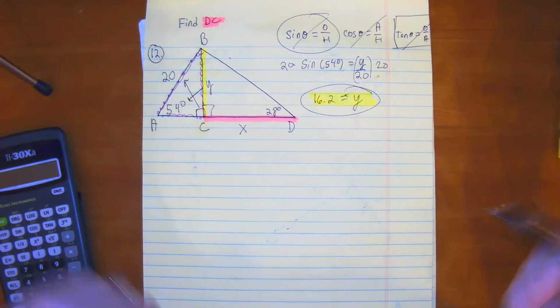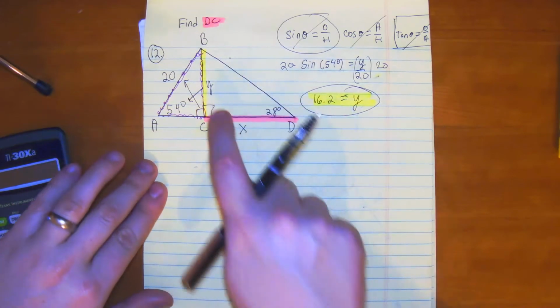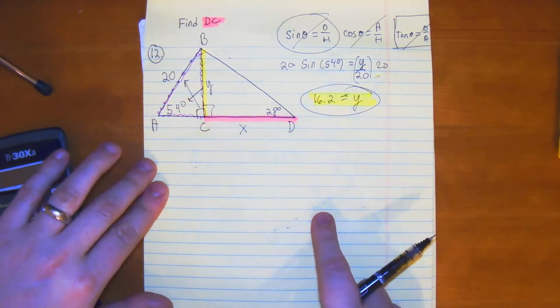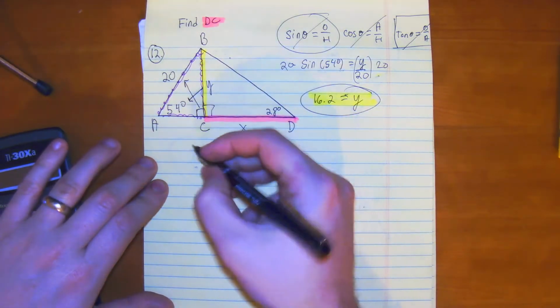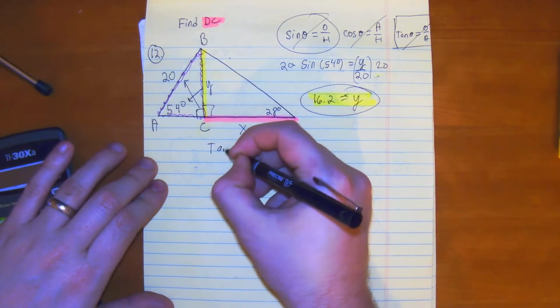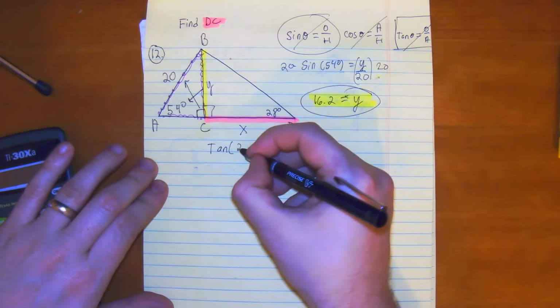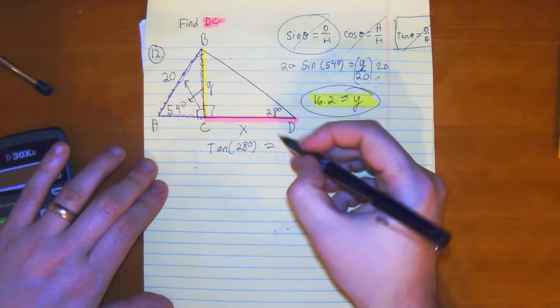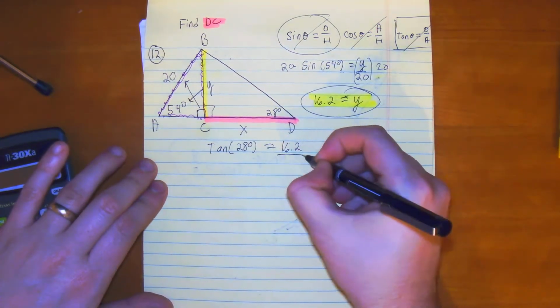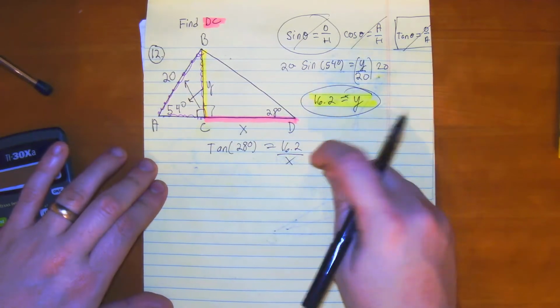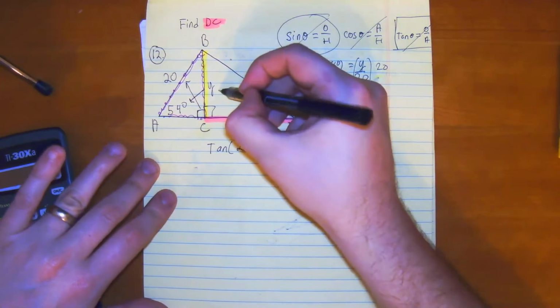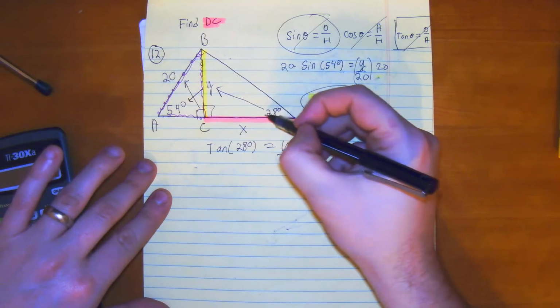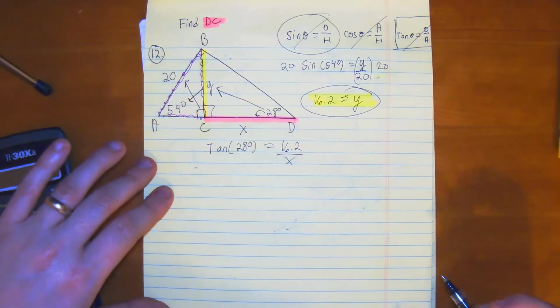So let's just see what we have. We do have a length here now, so we just need to find the value of x. So we are using tangent. So the tan of 28 degrees is equal to 16.2 over the value of x, because we have opposite, which is 16.2, and our adjacent, which is x.